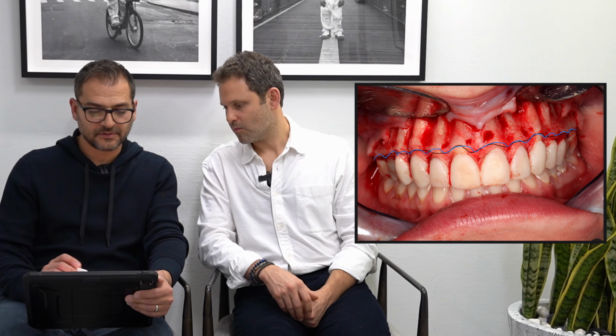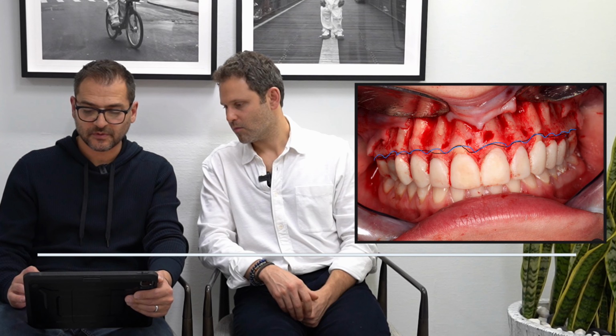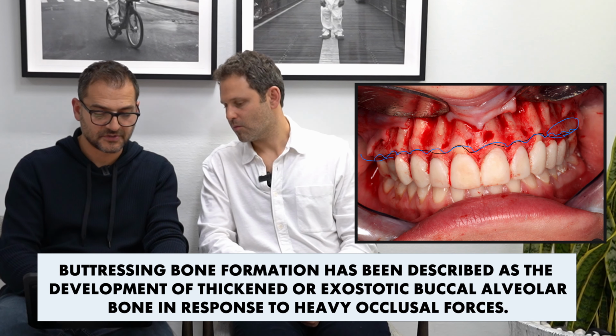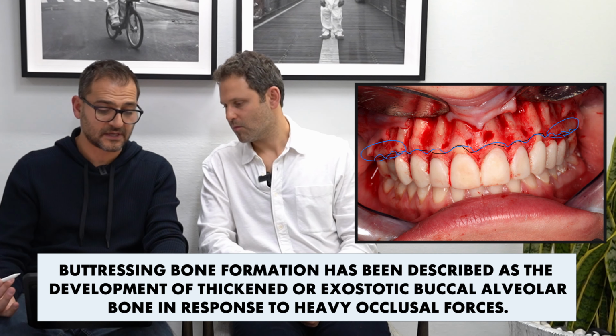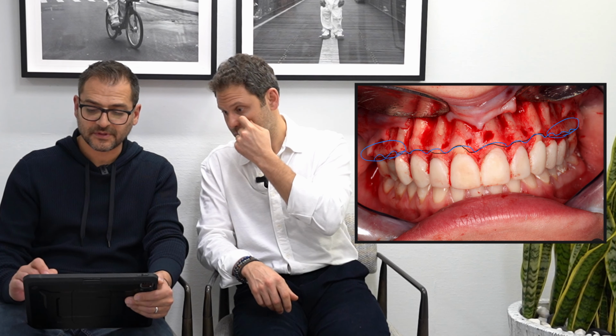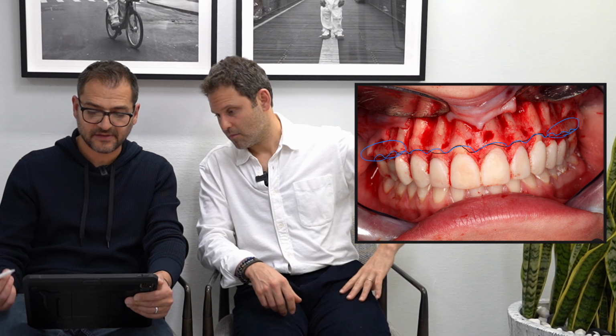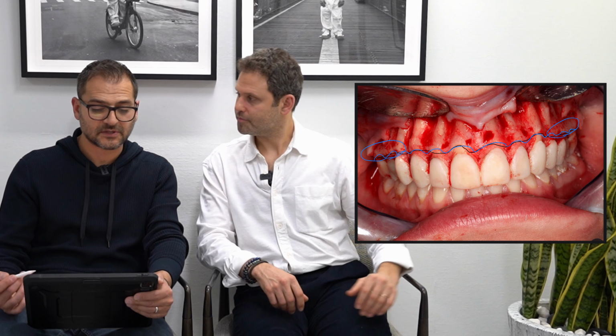The other thing that we do in this case is address what we call buttressing bone, which you can see here on this left and right side. And what that basically means is there's a lot of extra bone. It's also termed an exostosis. What we're going to do with this extra bone is shave it down, trim it down, but make it still look natural once it's been removed.